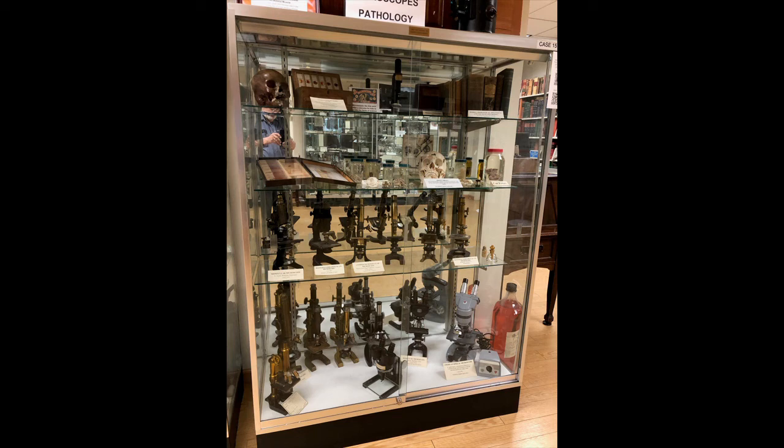The microscope pathology case. Pathology is defined as the study of disease. This case shows pathology slides that were prepared by a young pathologist in 1889. This pathologist, Dr. Lloyd, died the following year at age 30 of tuberculosis.